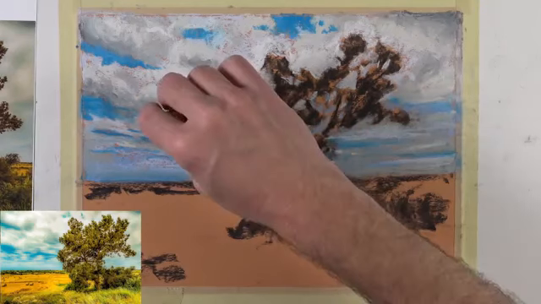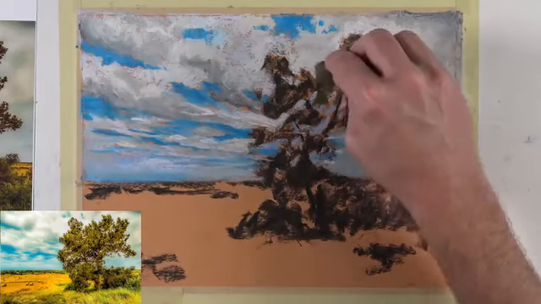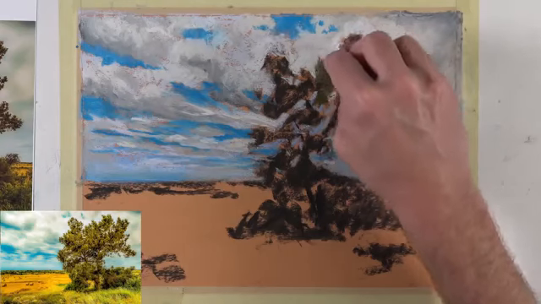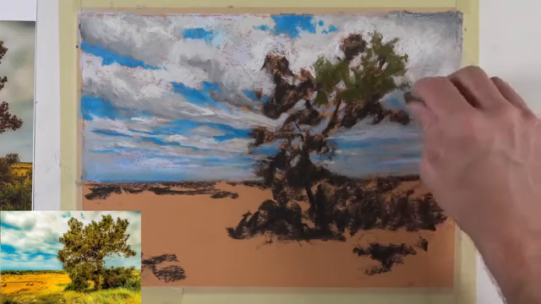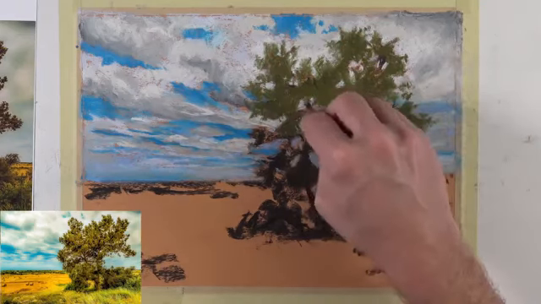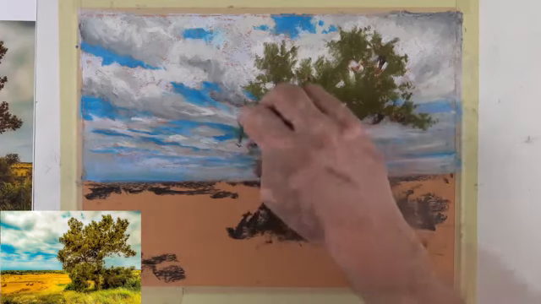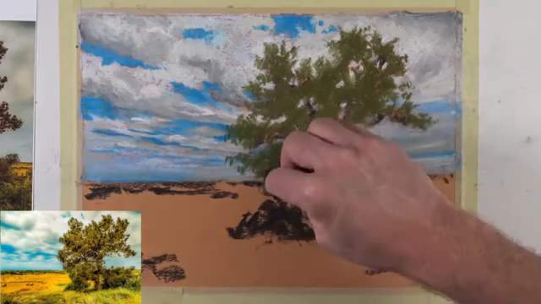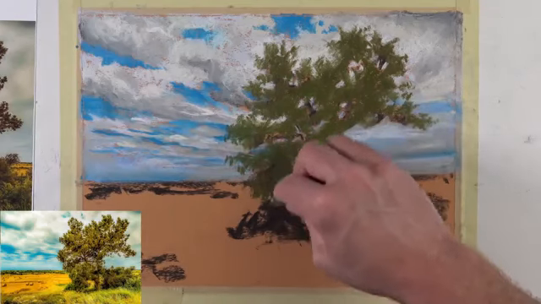With the majority of the background in place, we're ready to start turning our attention to the middle ground and the foreground. We'll start with the tree, since this is ultimately going to be the primary focal point of the image. We'll start here with a darker yellow-green, and we'll just go over the top of the applications that we've made with the vine charcoal stick. Again, just blocking in the overall shape of the tree here. We're not concentrating on the details, just the overall form of the tree.